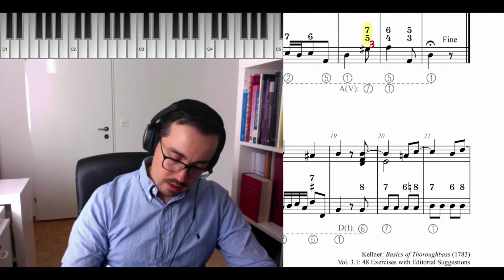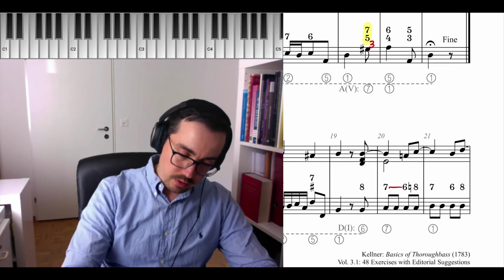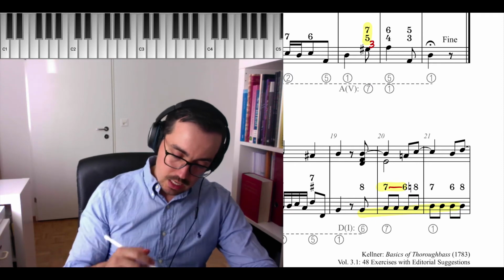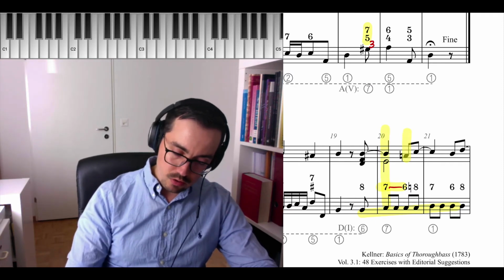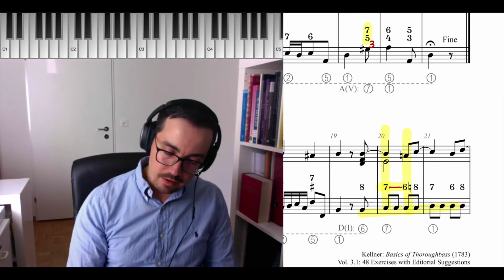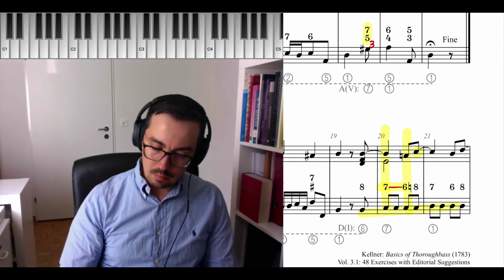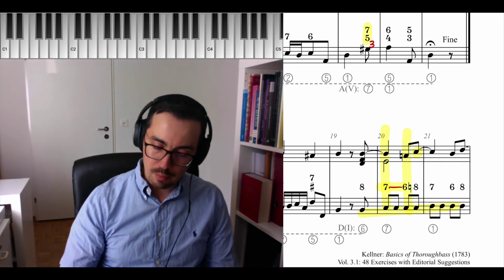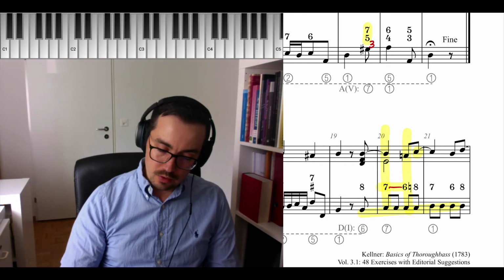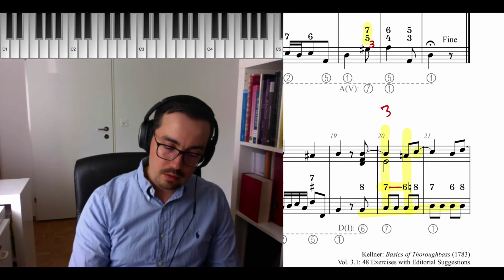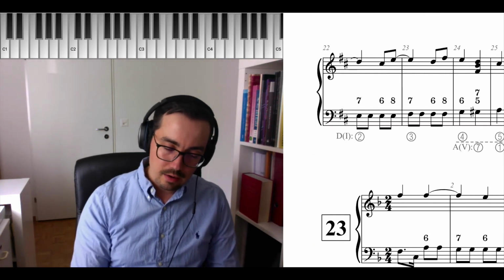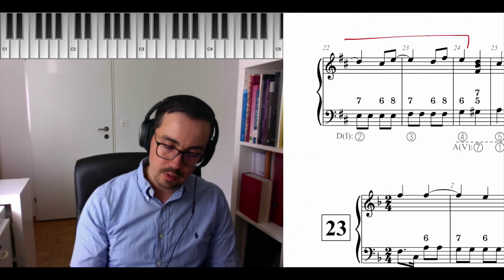And here's a really nice ascending progression of 7-6, 7-6, except this time the bass is ascending. So I've also realized this for you. This 8 here doesn't have to have its own chord. That's just the preparation of the following 7th. So this can all be in 3 voices here, all the way until the end of this sequence, like that.